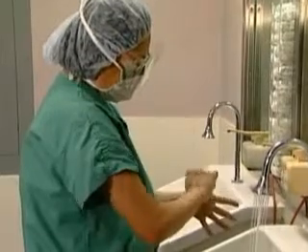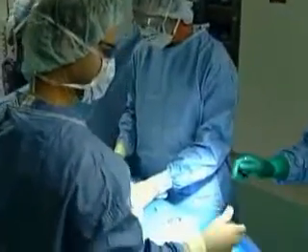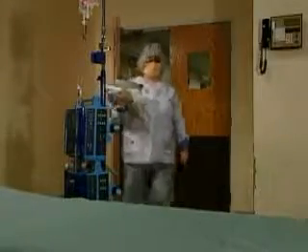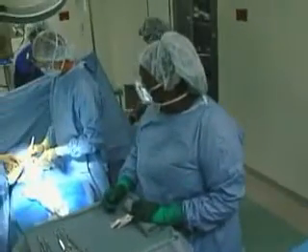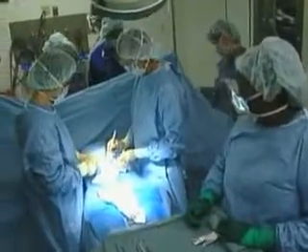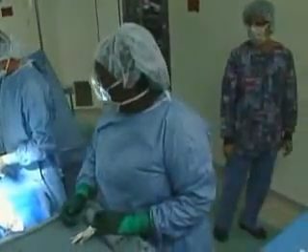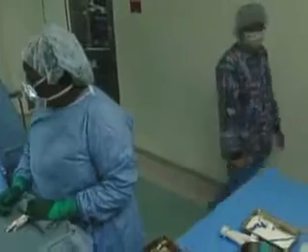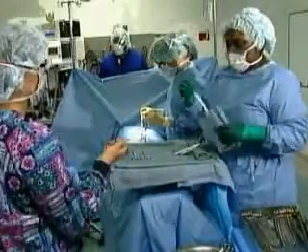Aseptic practices are implemented preoperatively, intraoperatively, and postoperatively to minimize wound contamination. All members of the surgical team must be knowledgeable about aseptic technique and practice strict adherence to aseptic principles. It is the perioperative nurse who monitors the implementation of aseptic techniques by all surgical team members.